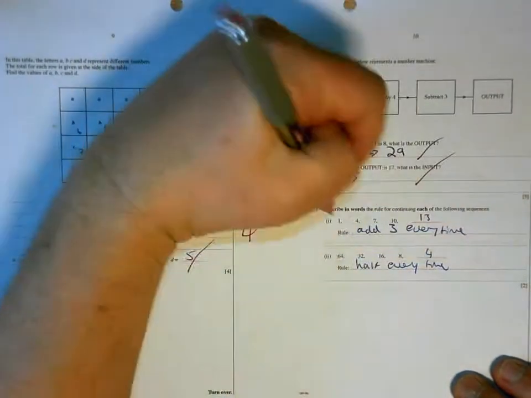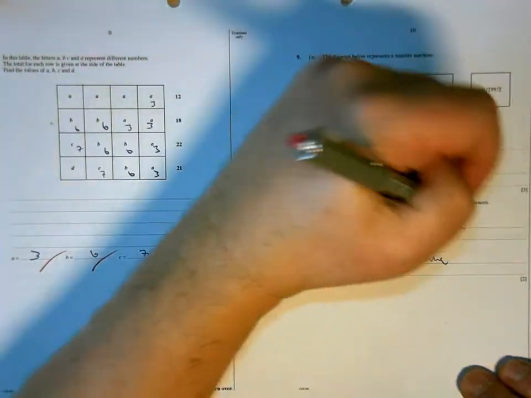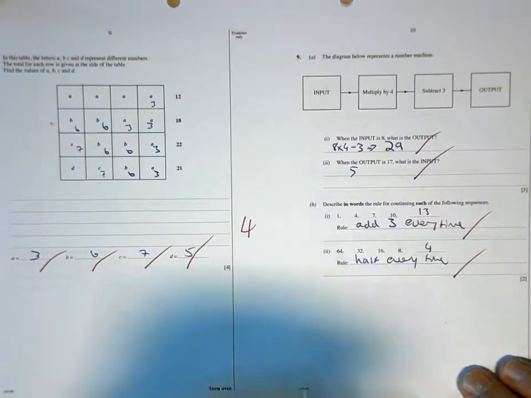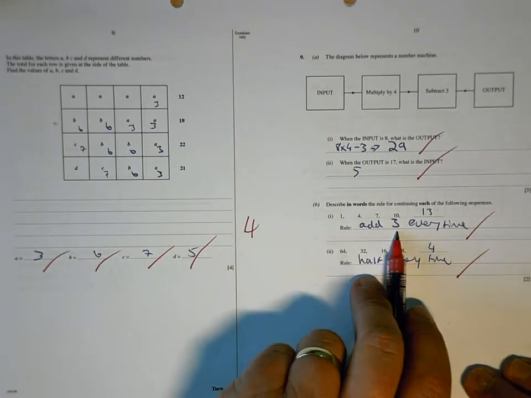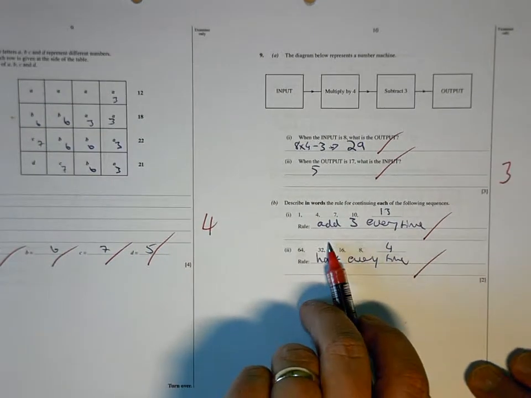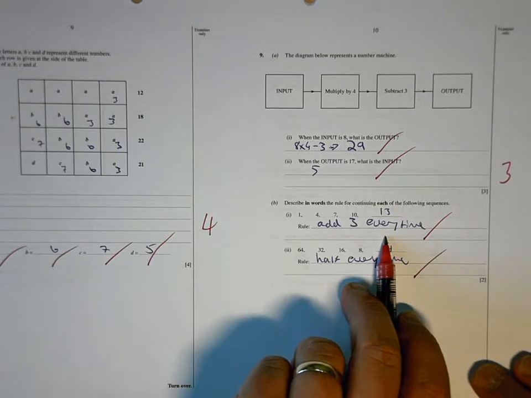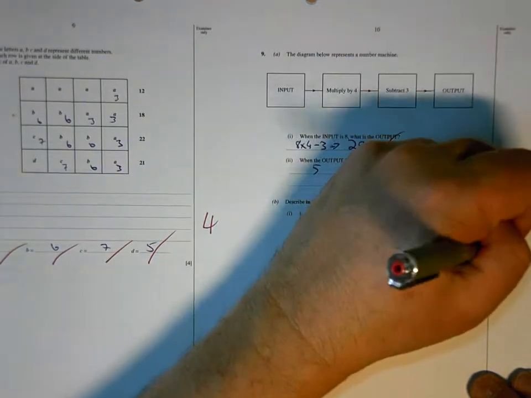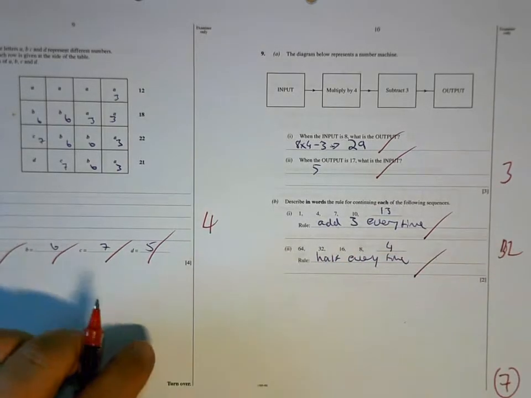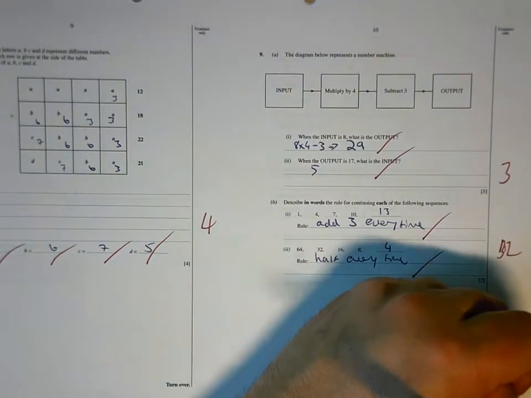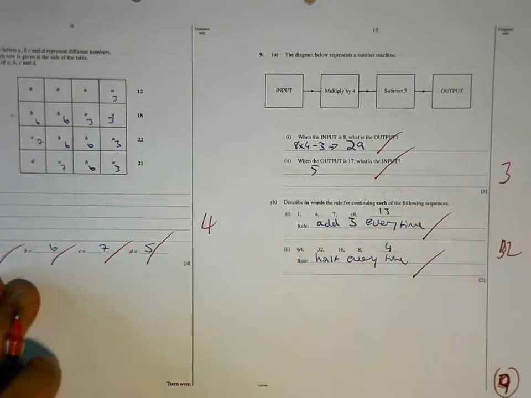3675, good. 29.5, good. Add 3 every time, half every time. Right, that's not a number, sorry, that's not a word, it's a number. They may penalise you for that. I'll give you the benefit of the doubt again. 7 for the page. 4, 6, no there isn't. Sorry, 9 for the page.